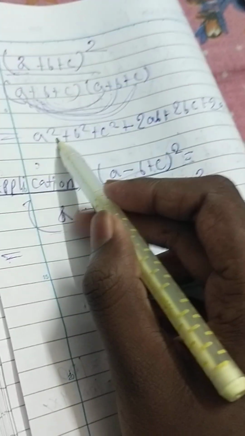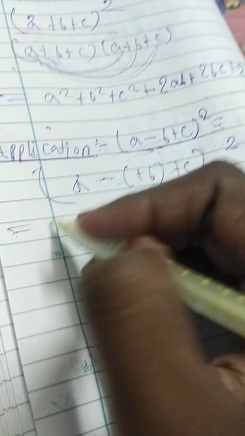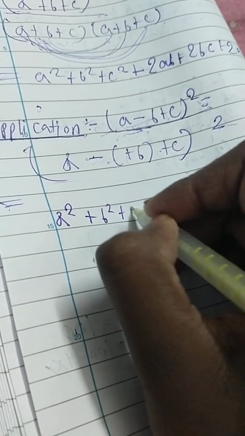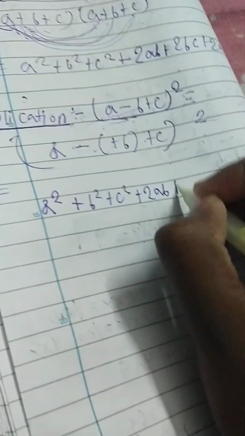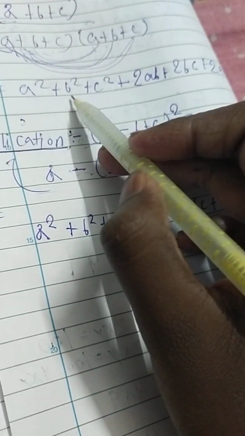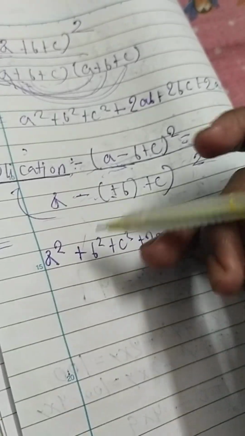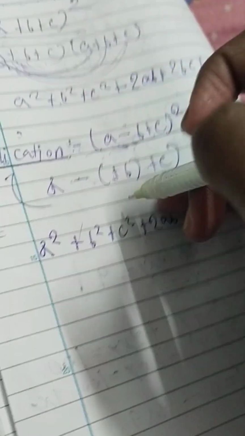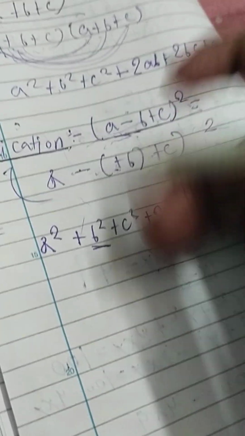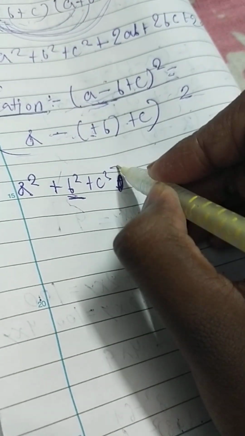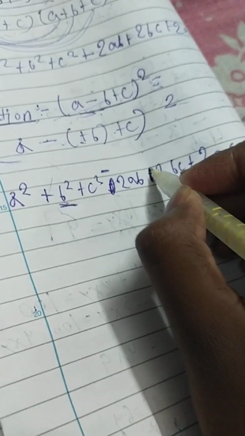So we are going to take the value that came in (a plus b plus c) whole square and do a very small change. So a square plus b square plus c square plus 2ab plus 2bc plus 2ac. Now wherever there is 1 b, we have to make it minus, because 1 b means it will be a negative sign. But when there are 2 b's, for example here b square, we do not need to change the sign because two minuses make a plus. So here it's 1 b, so minus 2ab, and here it is minus 2bc.